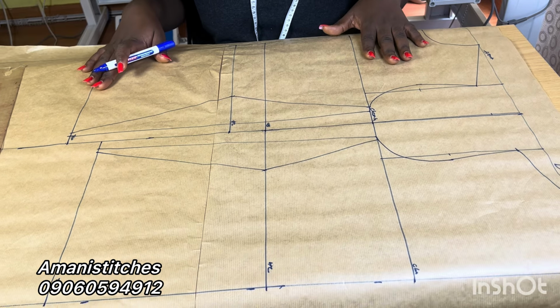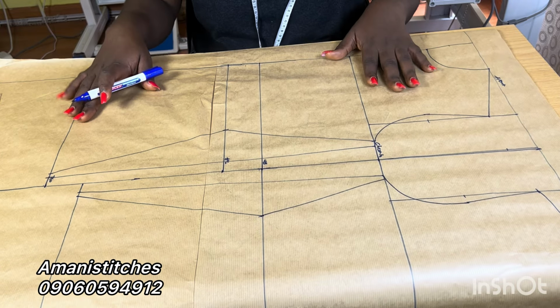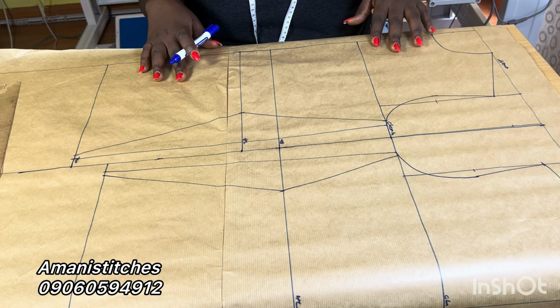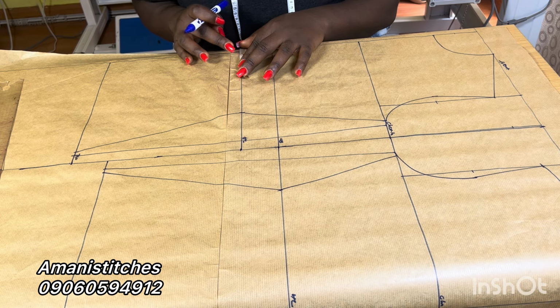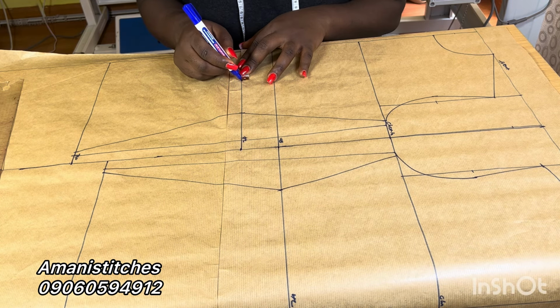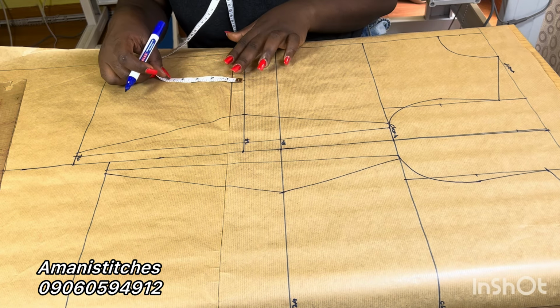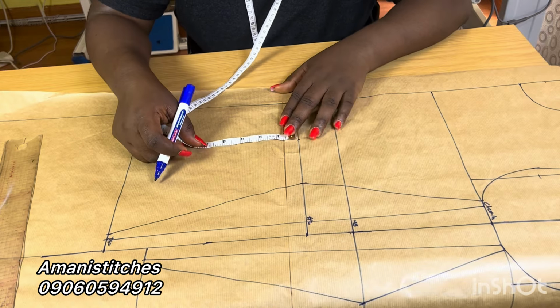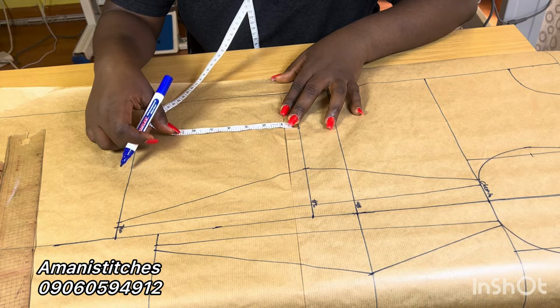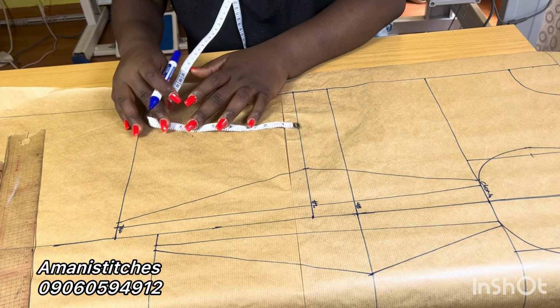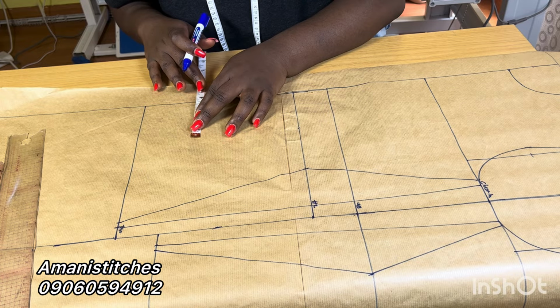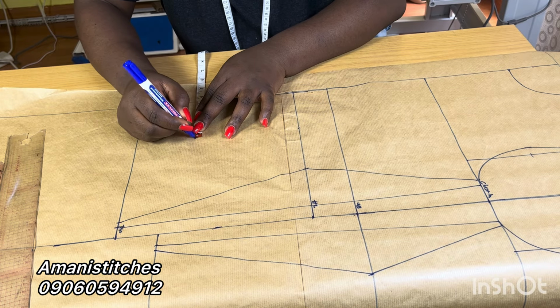Now it's time to get our darts. Now how do we get our darts? For this pattern it is 3.5. So we measure 3.5 and come down by 6 inches, because that's what gets us to the hip point. Then connect 3.5.